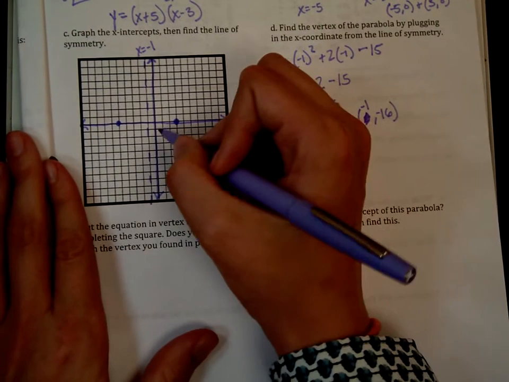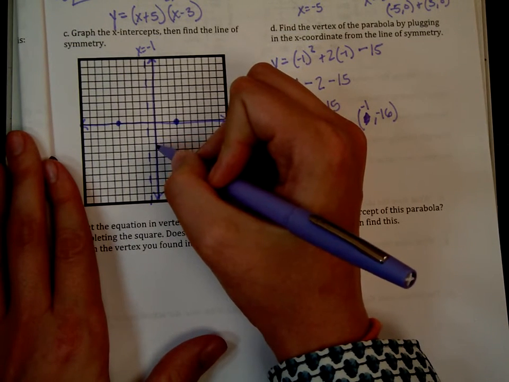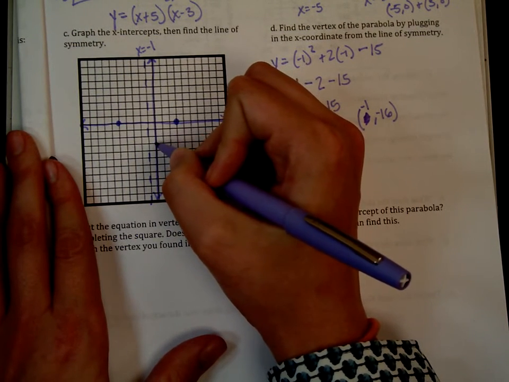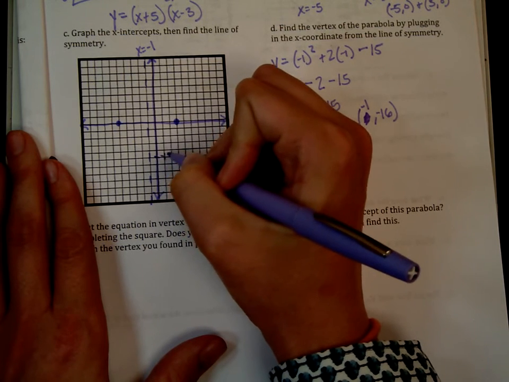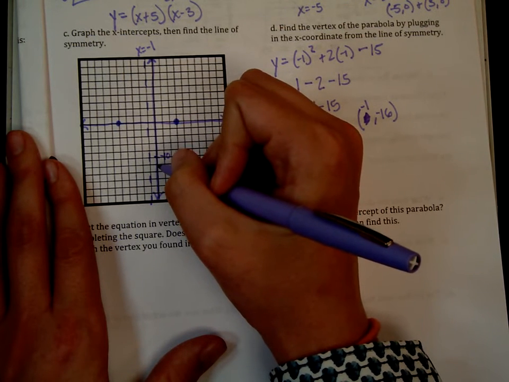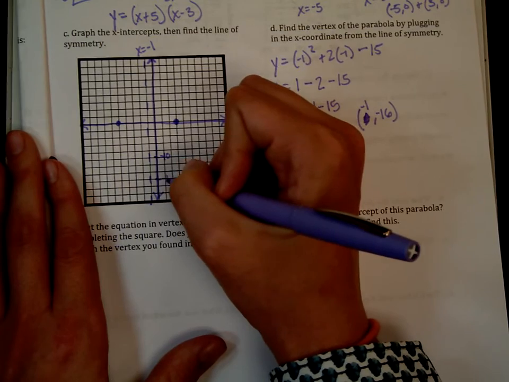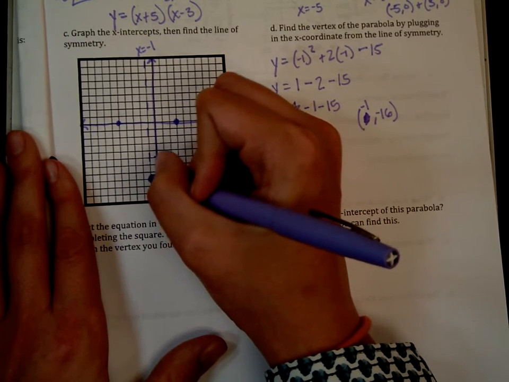So maybe I'll go by 2, 4, 6, 8, 10, 12, 14, 16. So here's the vertex.